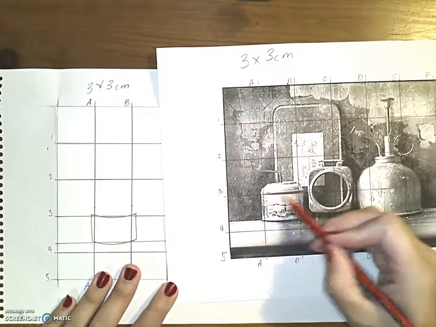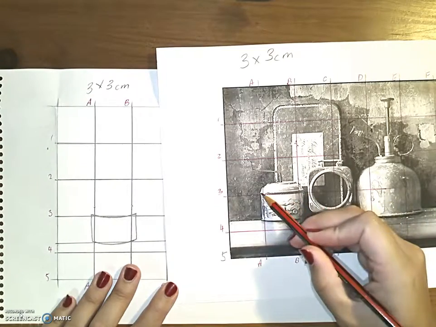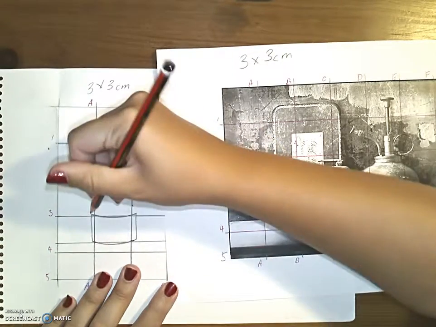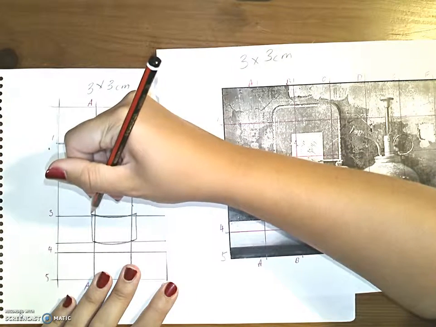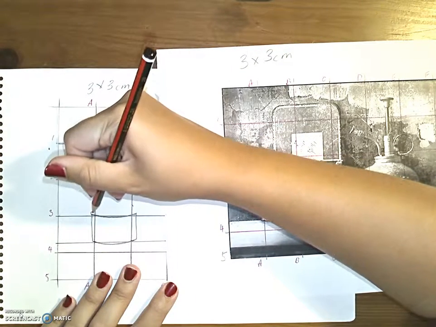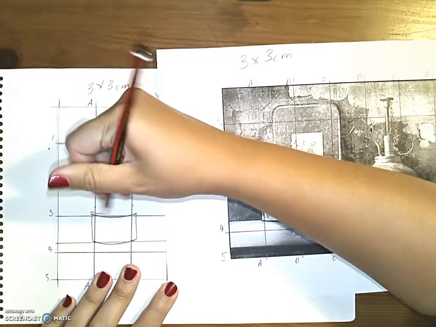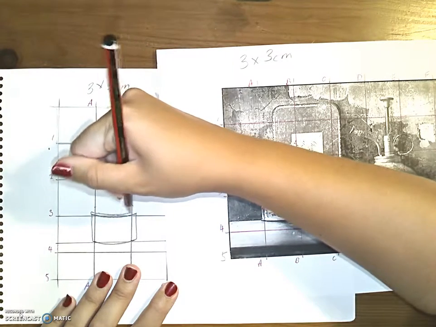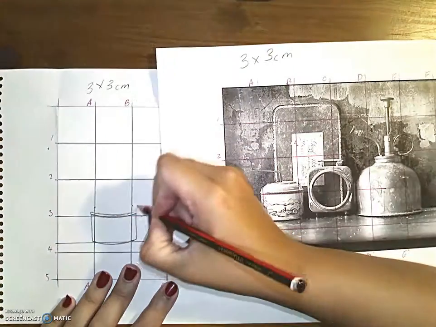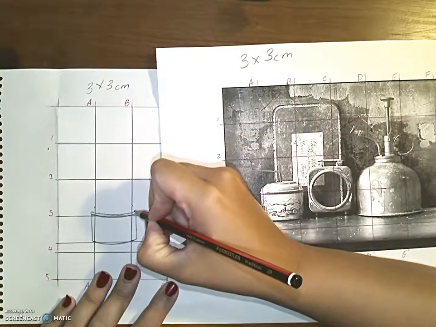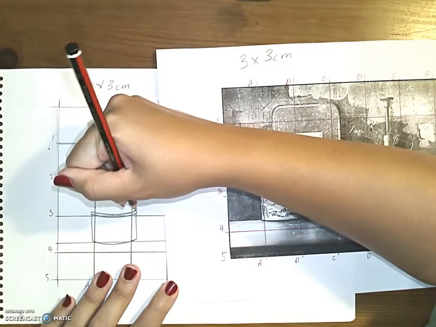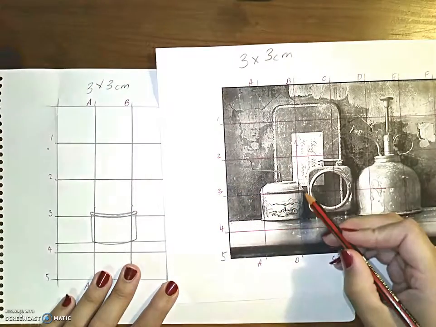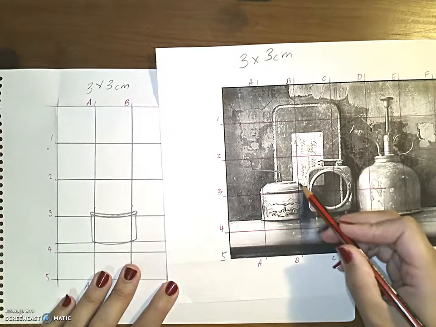Now I'm going to draw this little rim here. So you can draw lighter than what I am. I'm just drawing dark so that you can pick this up on the pen. So we've got this point here.